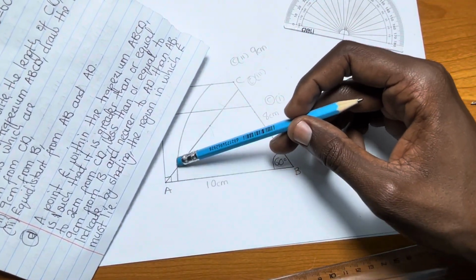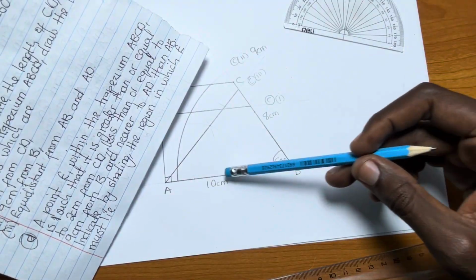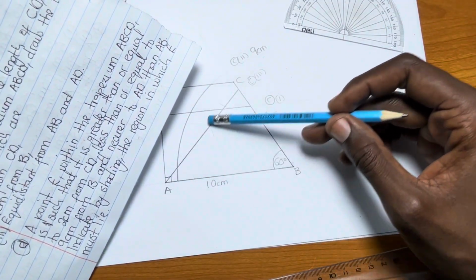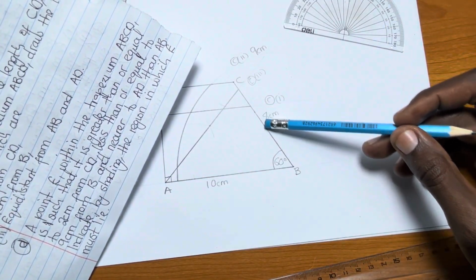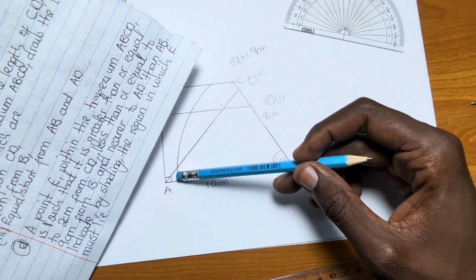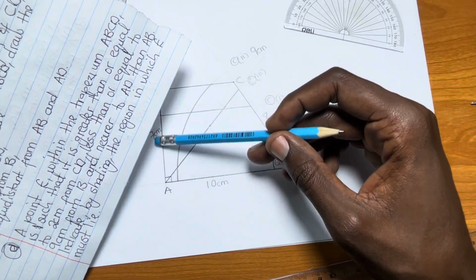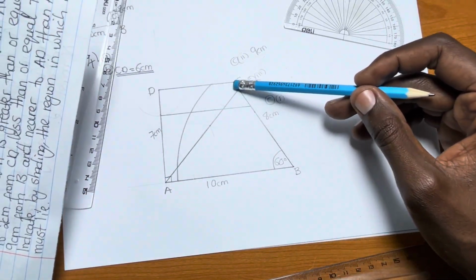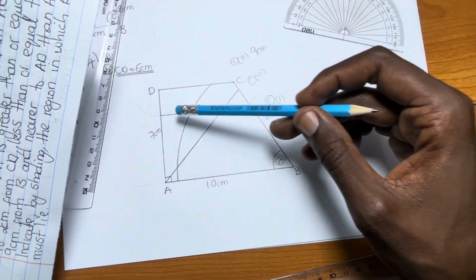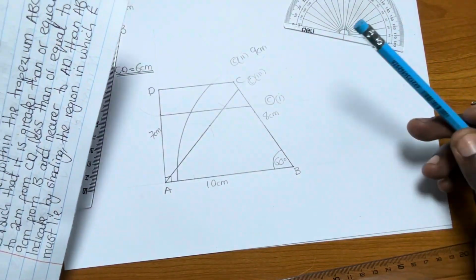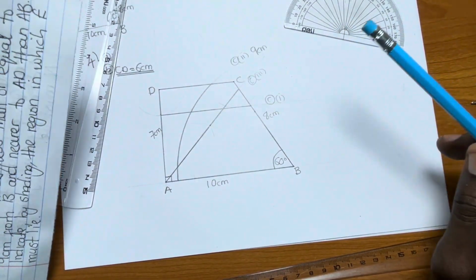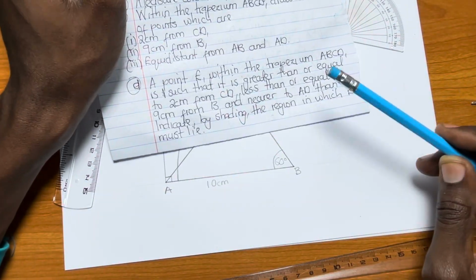Okay, so the regions are demarcated by lines and arcs. So this here is a region. It's demarcated by this arc, this line, and this line, forming this region here. Even this small one is a region. This one here is a region. This one is a region. This one is a region there. That one there, or another one there. Okay, so regions are demarcated by lines and arcs. So now let us read.